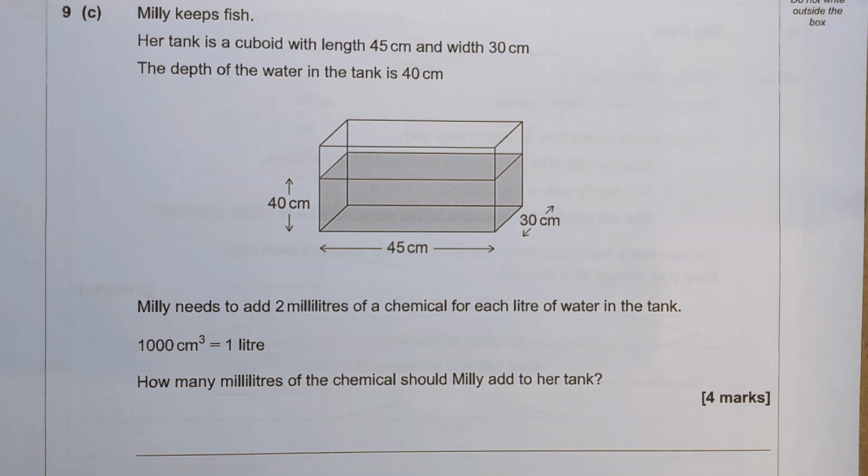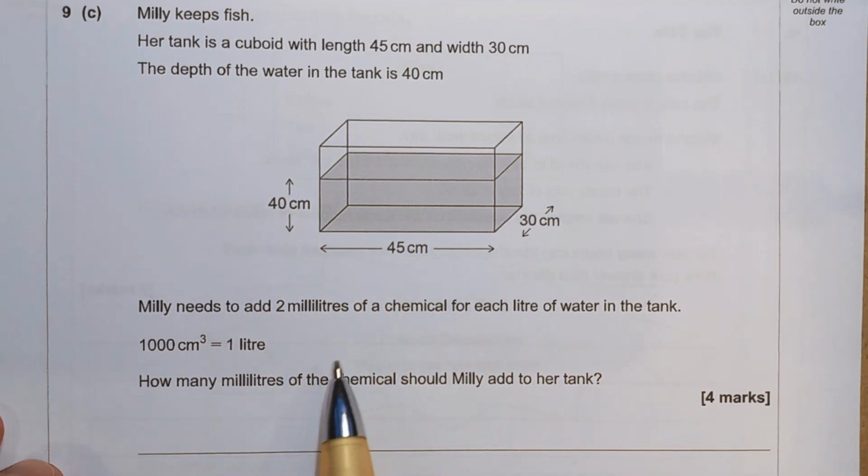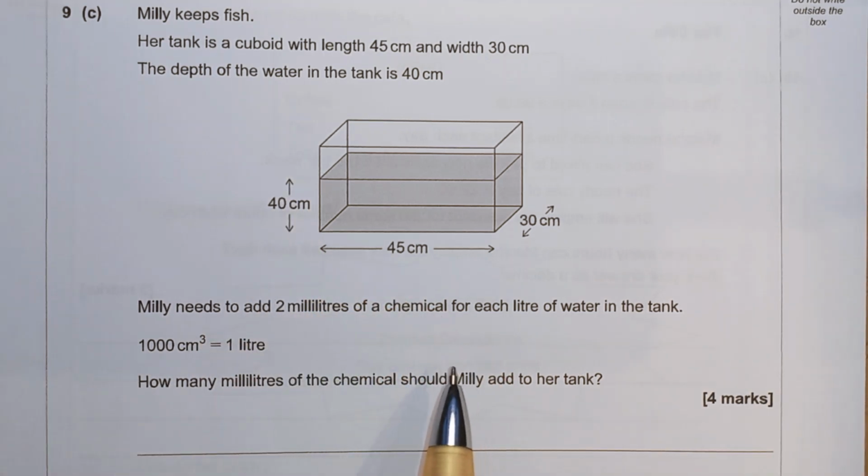Question 9C. Millie keeps fish. Her tank is a cuboid with length 45 centimetres and width 30 centimetres. The depth of the water in the tank is 40 centimetres. That's here. Millie needs to add 2 millilitres of a chemical for each litre of water in the tank.